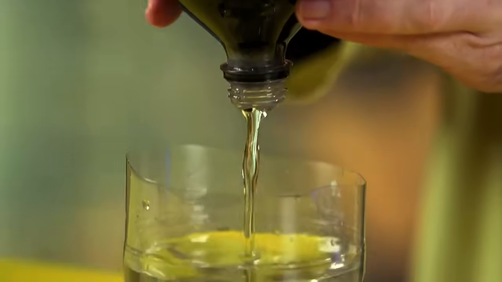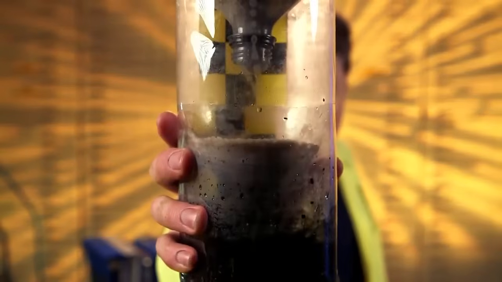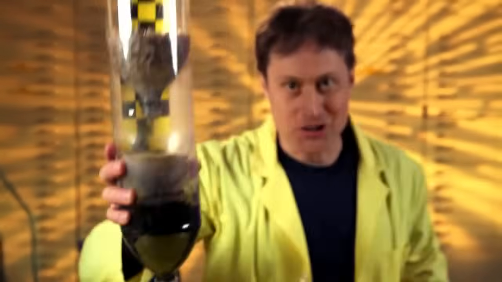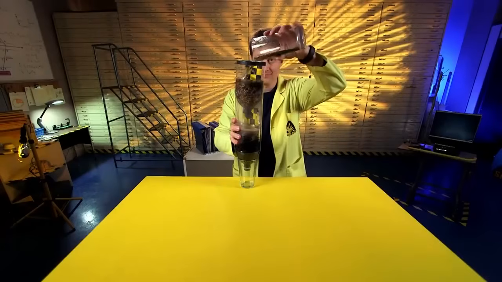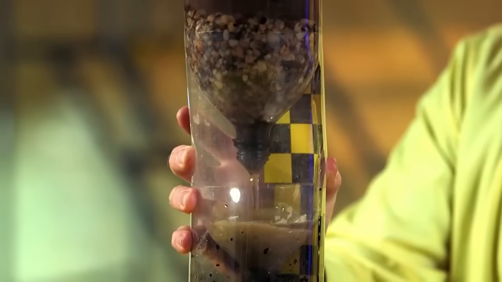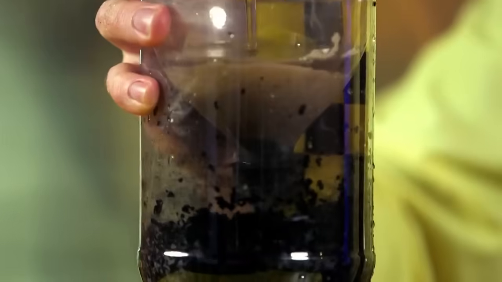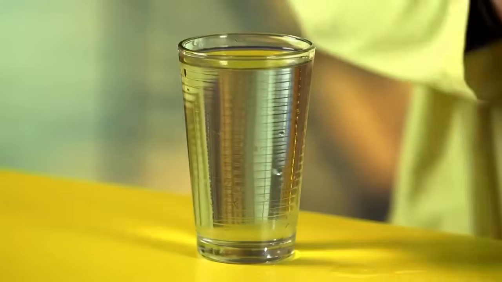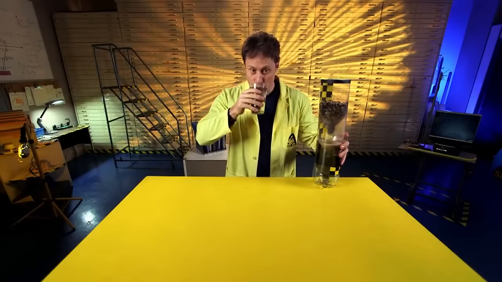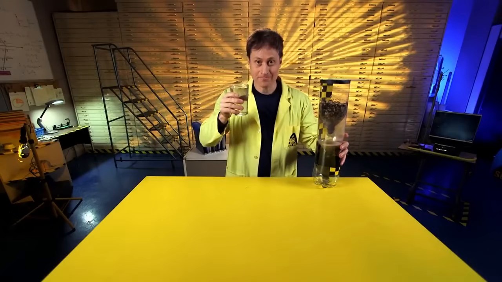This is called a gravel, sand, and charcoal filter. The gravel catches the big particles, the sand the smaller ones, and the charcoal the microscopic ones. These kinds of filters are used all over the world to clean drinking water. Delicious.